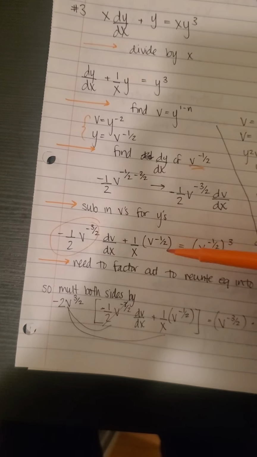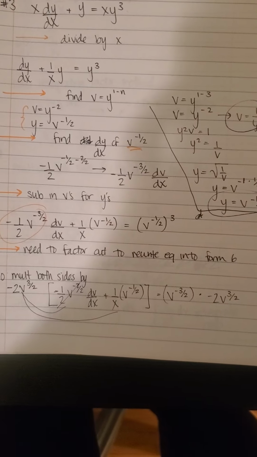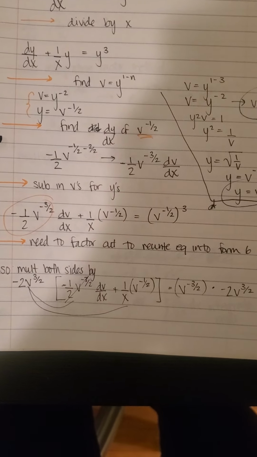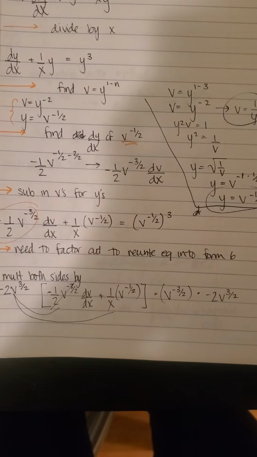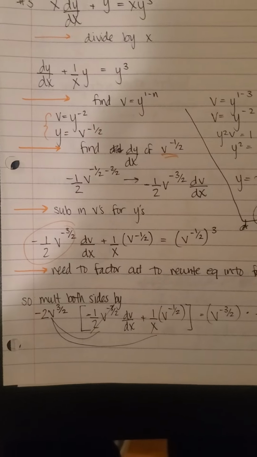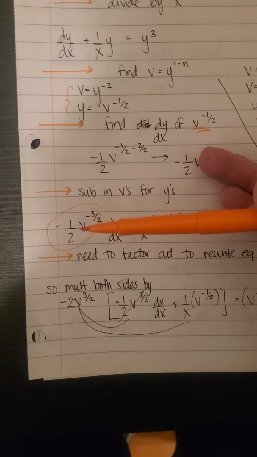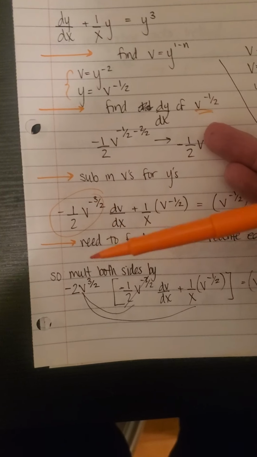But now it's still kind of not solvable, and so we need to factor it out and rewrite the equation into the standard form. I think it's form 6 in the book. I always mess up. I think it might be 2, but it's that one up there. So I'm just going to multiply both sides by this just to get rid of this. So just dividing this out is the same as just multiplying it.